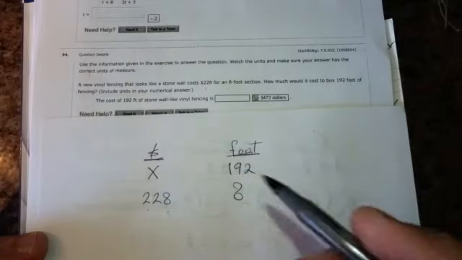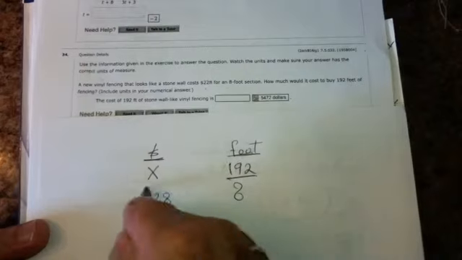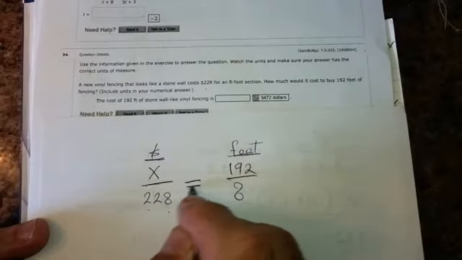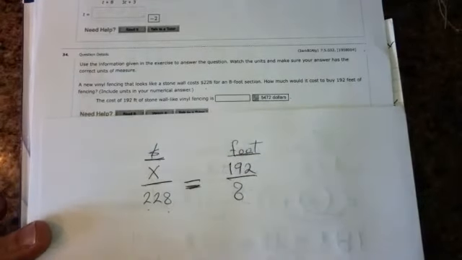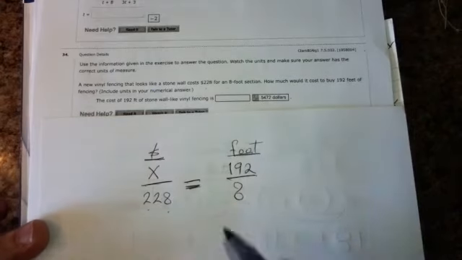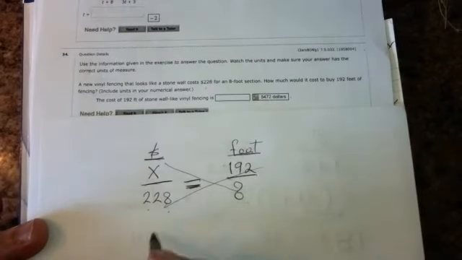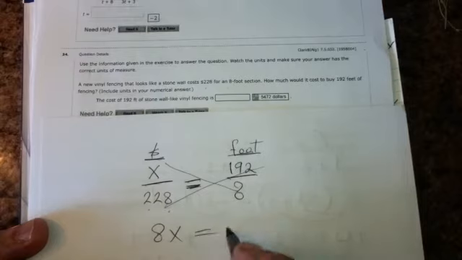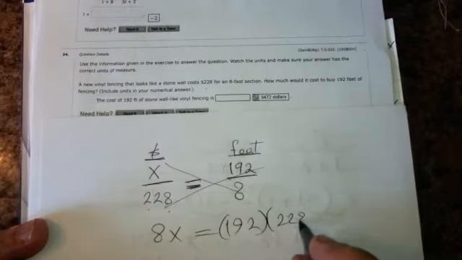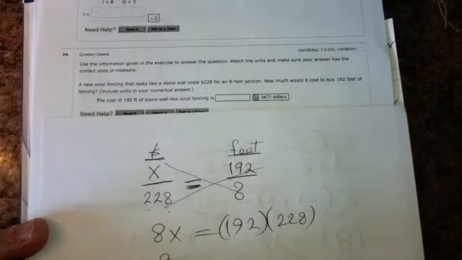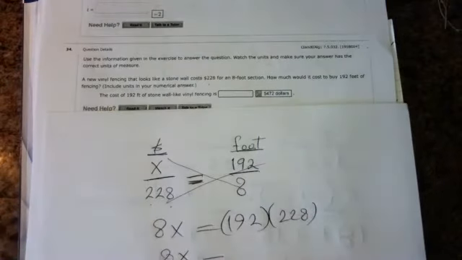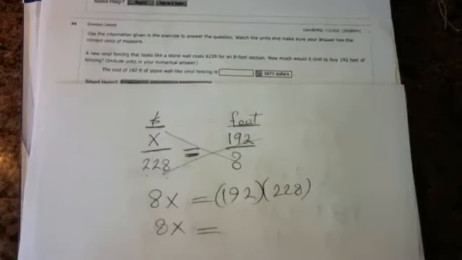So make sure they're all in the right column. Now, when you do that, just create fractions like this. Okay, so then cross multiplication is 8x is 192 times 228, divided accordingly, and you take this to multiply.